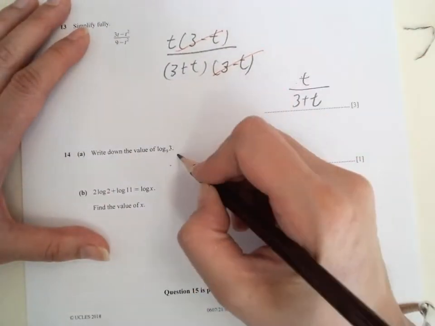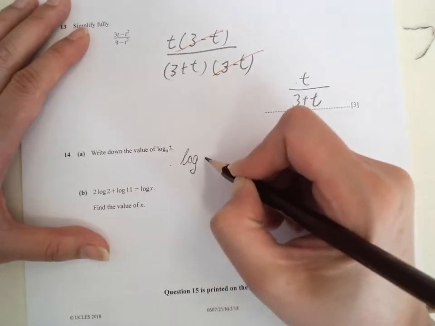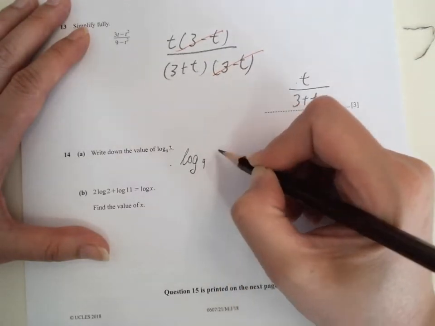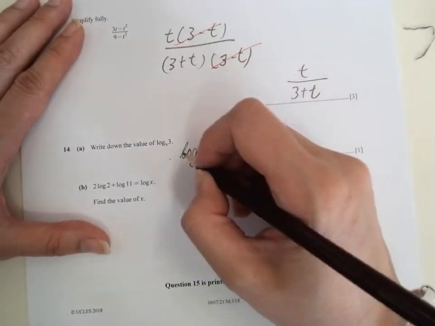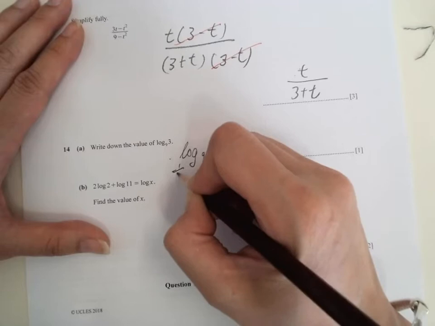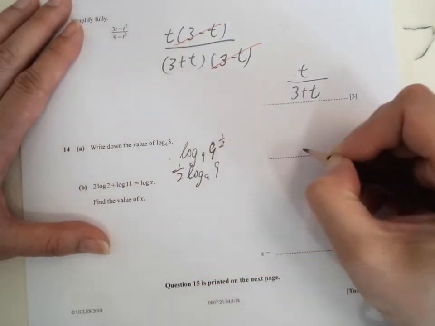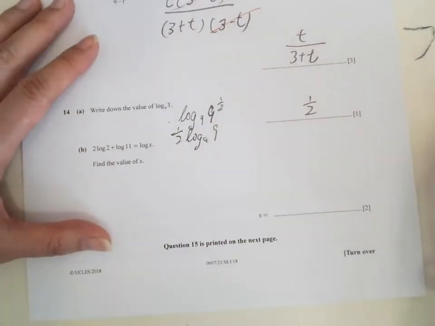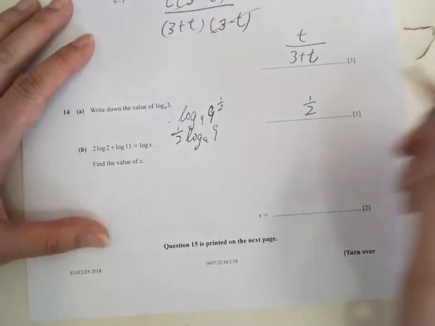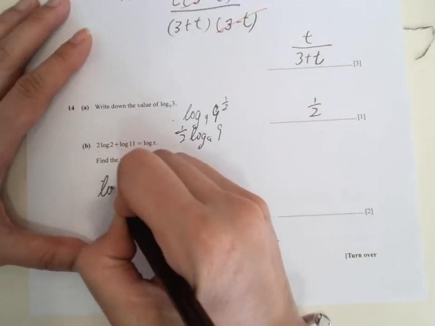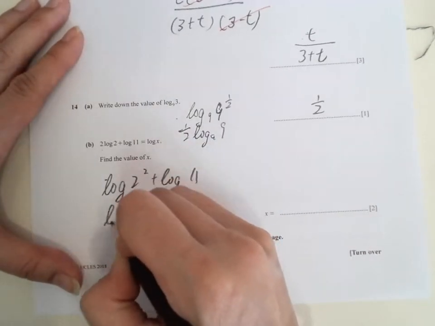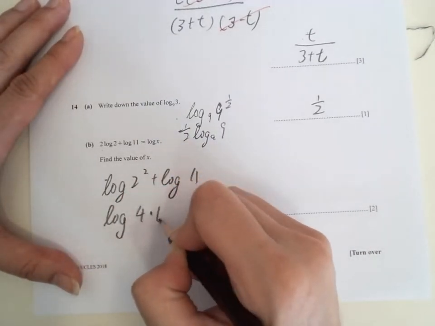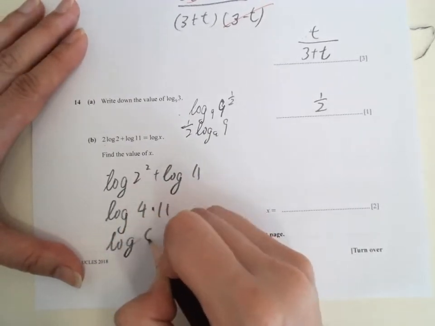I like this log, so write down the value. So log 9 base 3, 1 over 2, 9 to the 1 over 2 becomes that. So put it to the front, so I have 1 over 2 log 9 equals 1 over 2. All right, and then I need to find the value of it. So I have log 2 squared plus log 11. So I have log 4 times 11 gives me log 44.